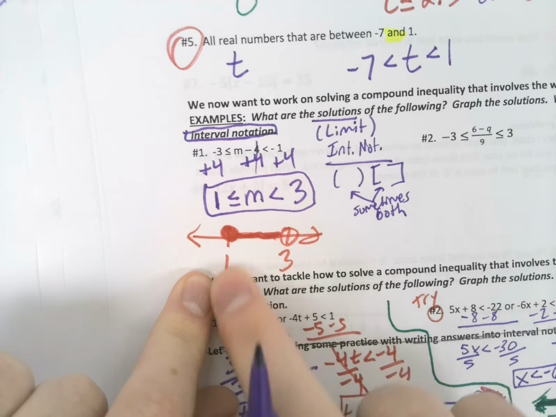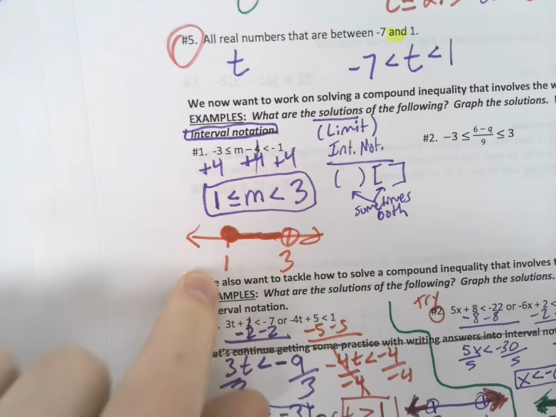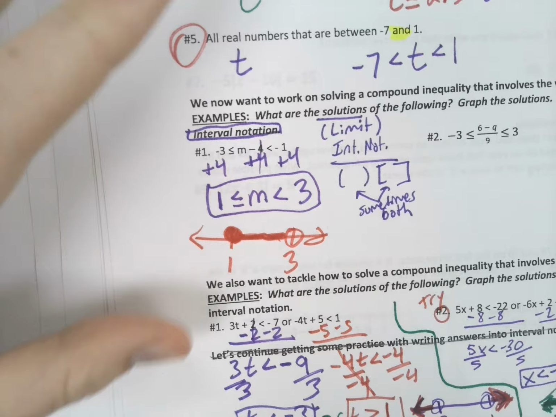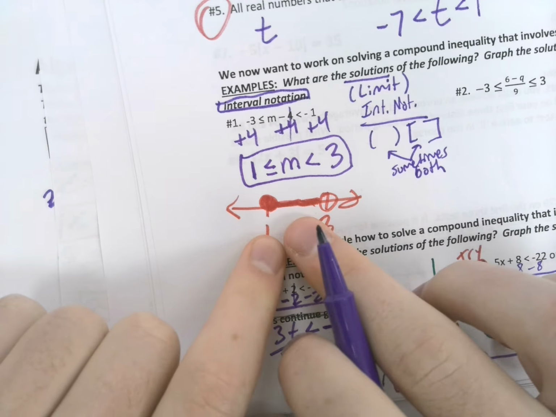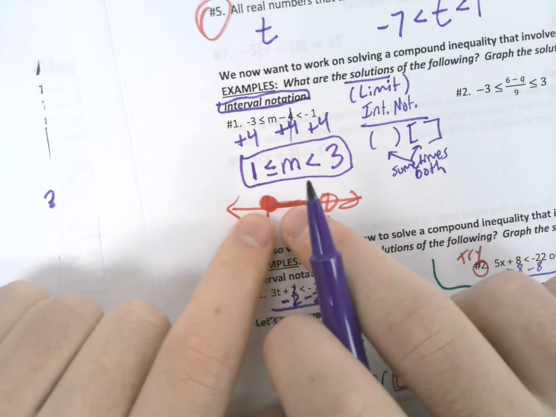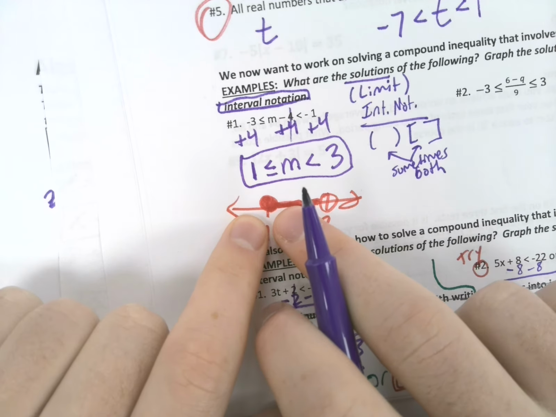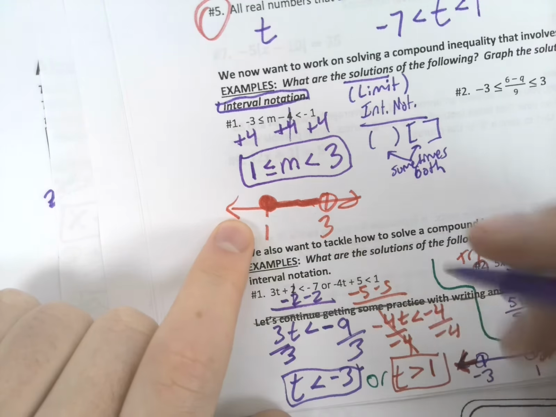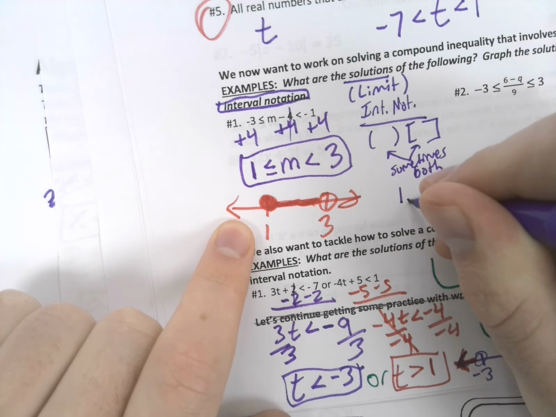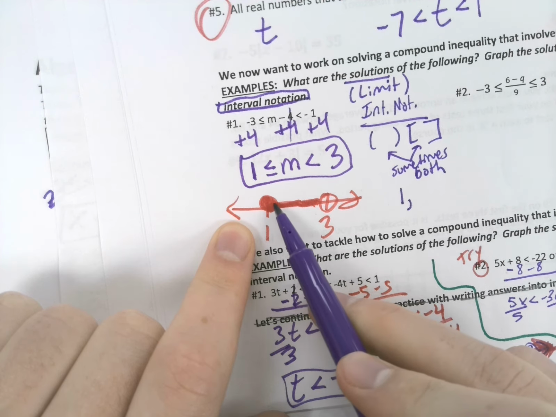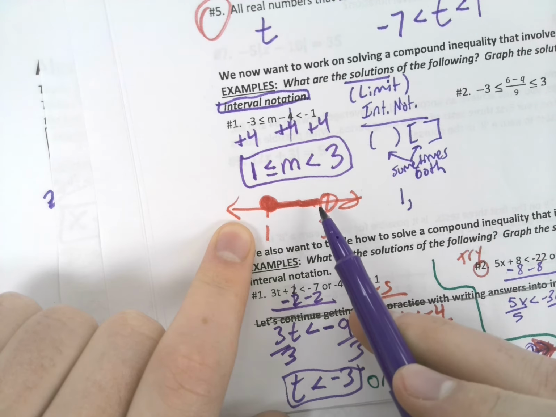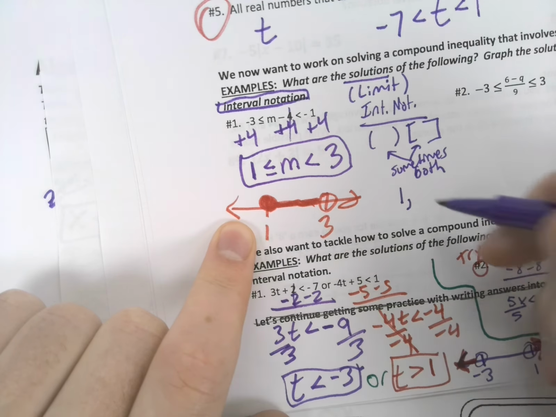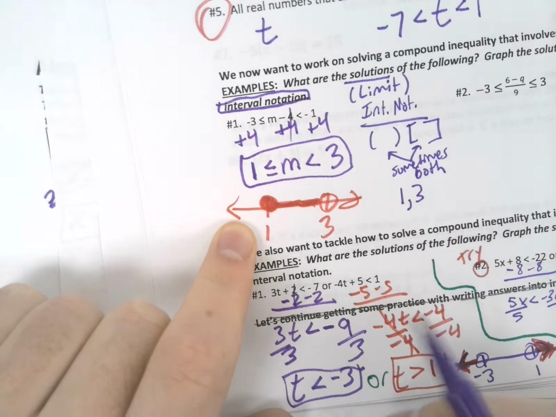It could be 2, it could be 2.5, it could be 1.5. And here's a little secret. We always start on the left side. How far does our shading go to the left? Our shading goes to 1. We put a comma, and that comma is us traveling to the right, and it looks like we make it over to 3.